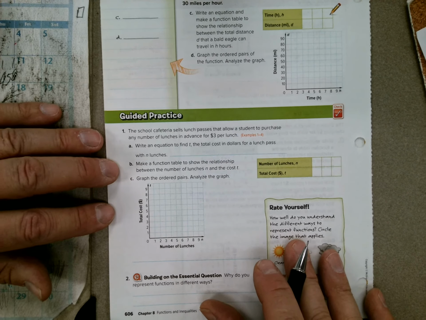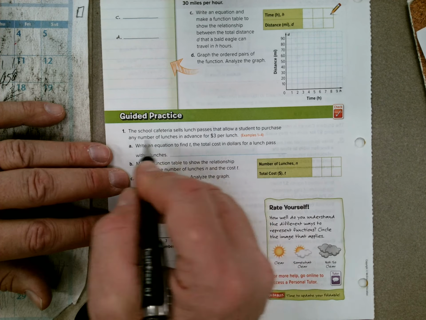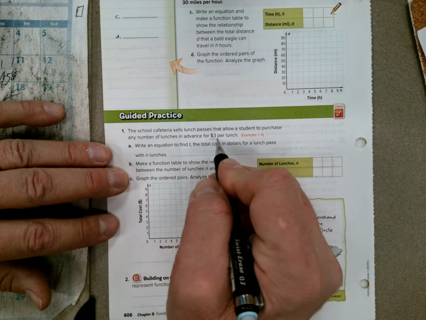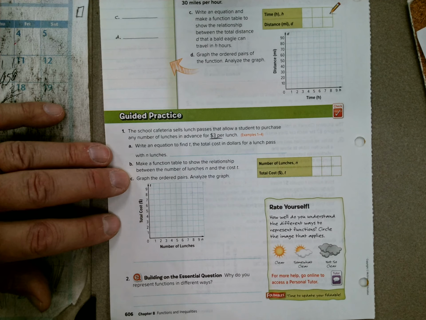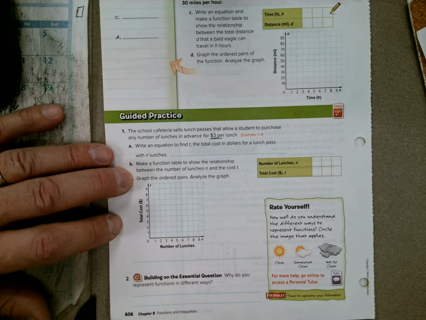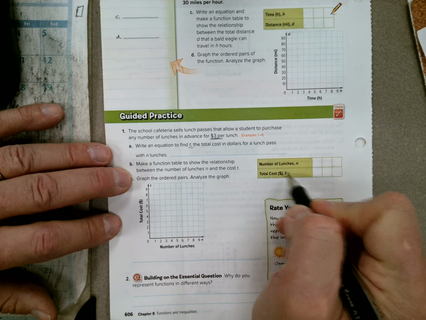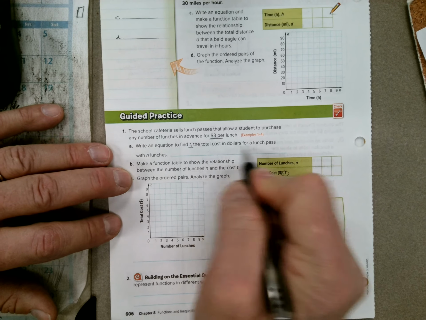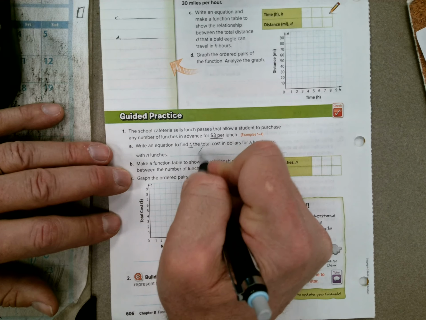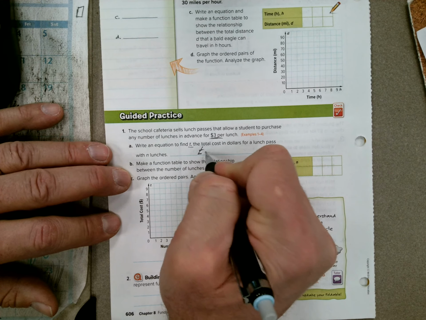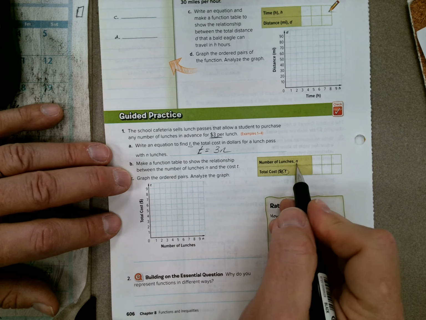It's very important. The school cafeteria sells lunch passes that allow a student to purchase any number of lunches in advance for $3. So it's $3 in advance, right? Okay, no problem. So write an equation to find T. We're looking for T here now, the total cost in dollars for a lunch pass and N lunches. Okay, so T equals 3 times N. They want us to use N.